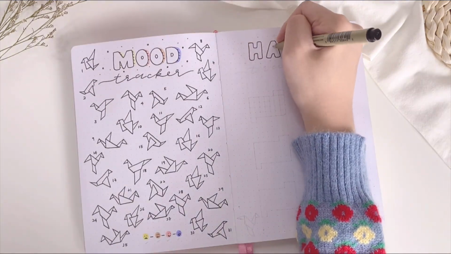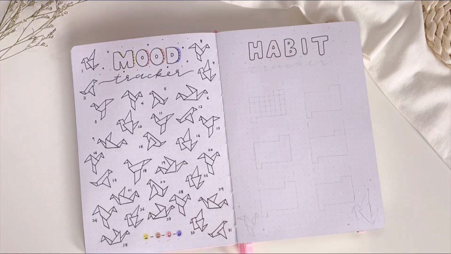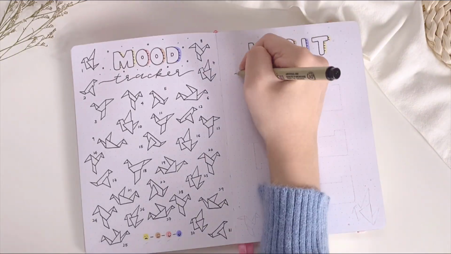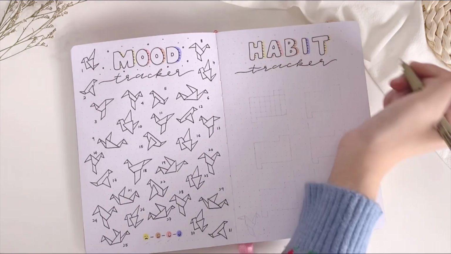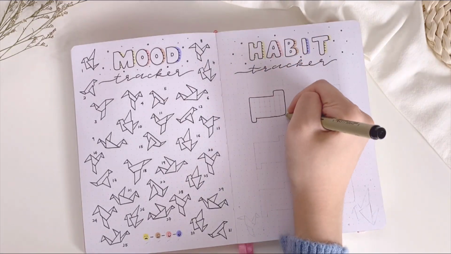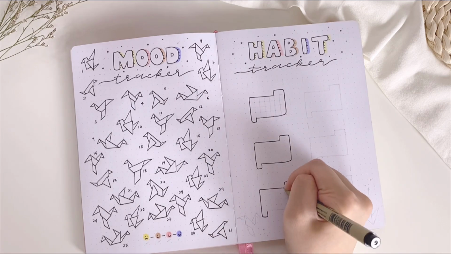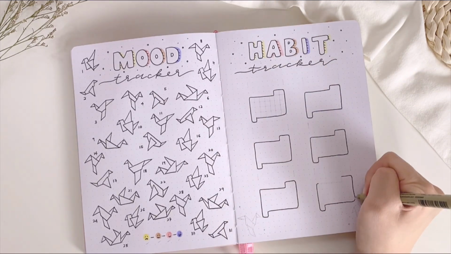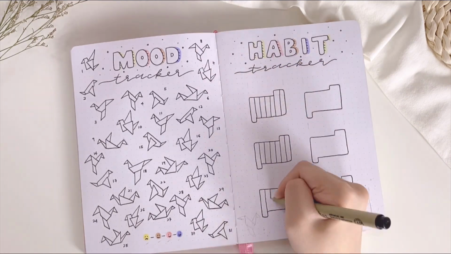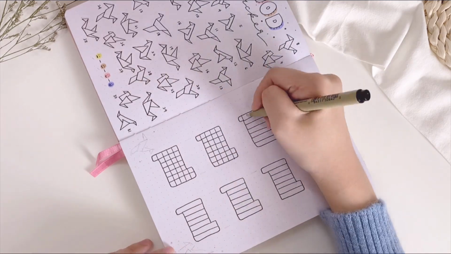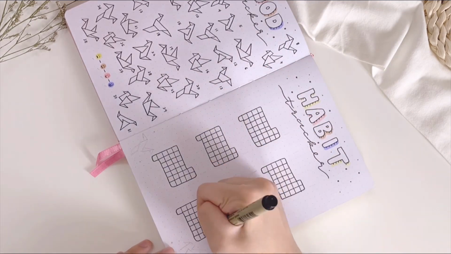So now the page next to it is my habit tracker, and just like my mood tracker, I decided to draw the individual habit trackers instead of using the graph layout for it. So as you can see here, I'm just drawing 6 mini calendars for each habit. And if you're finding it tedious to draw them, you can actually go and buy some rubber calendar stamps, or just print out some calendars and stick them onto the spread.